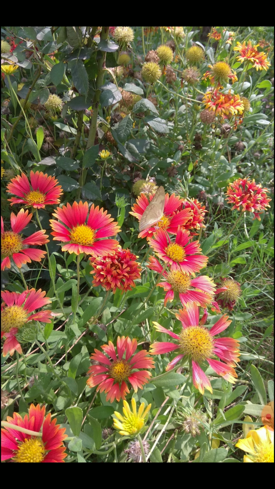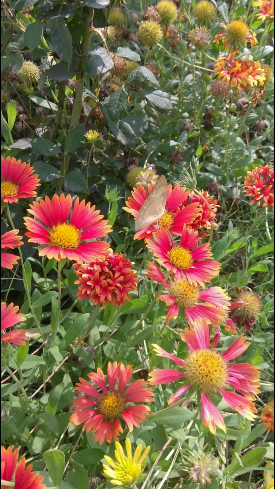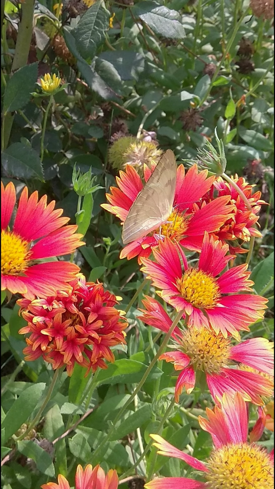And in this garden, you can see a butterfly sitting over that flower. The type of pollination taking place in this type of flower is cross-pollination. Now, what is cross-pollination? The transfer of pollen grains from the anther of one flower to the stigma of another flower on a different plant of the same species.